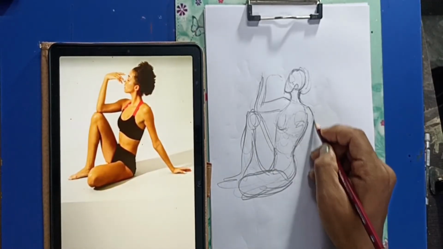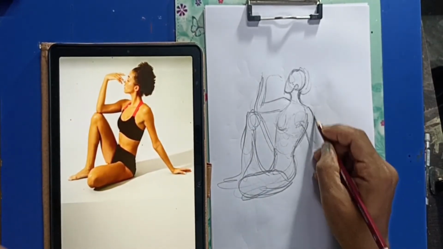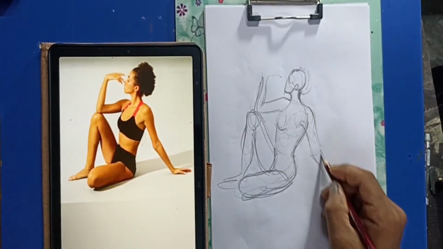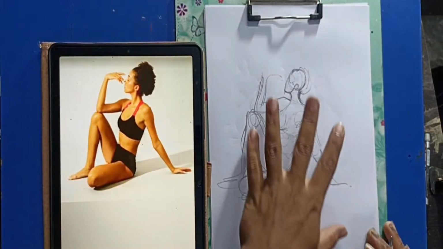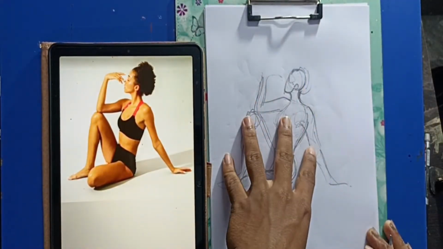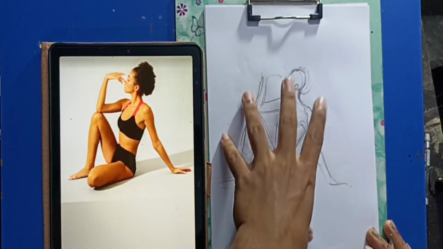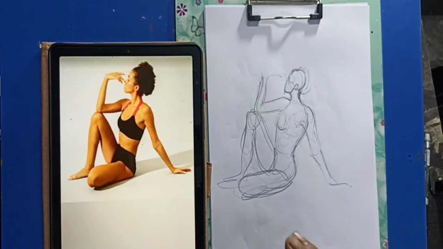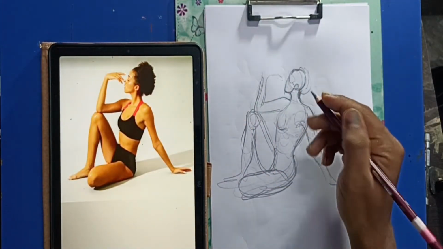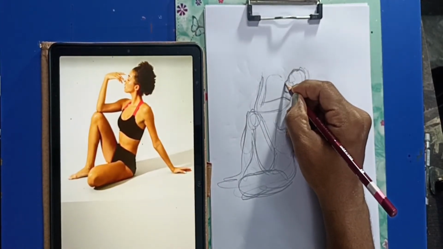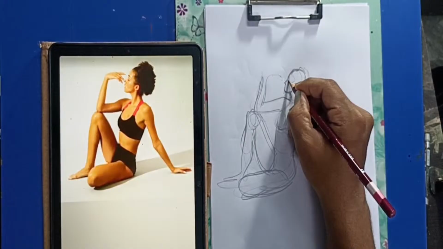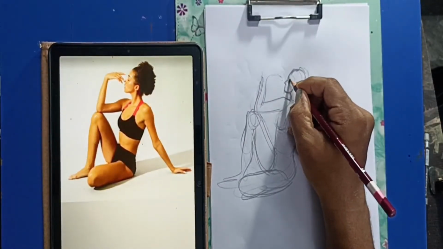Just a very quick understanding of this reference, something like this. After making this very rough sketch, how you can convert this kind of rough sketch into a very detailed one. So just watch very carefully. Again, I'm starting with the facial features, not giving too much detail.